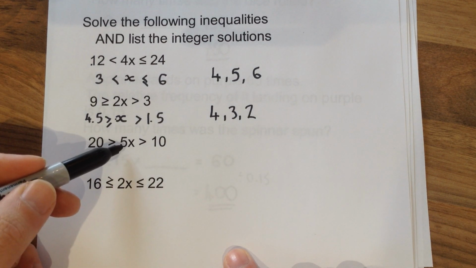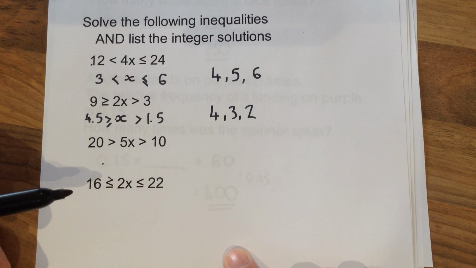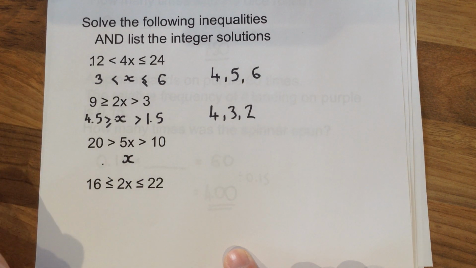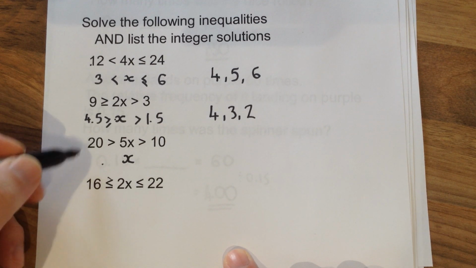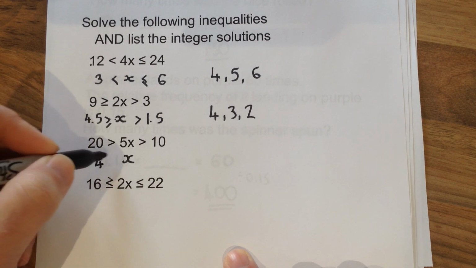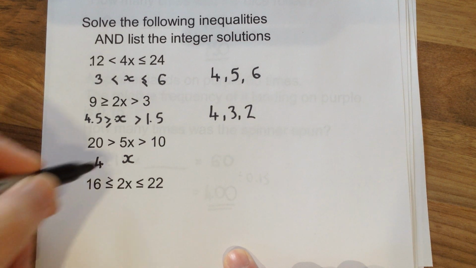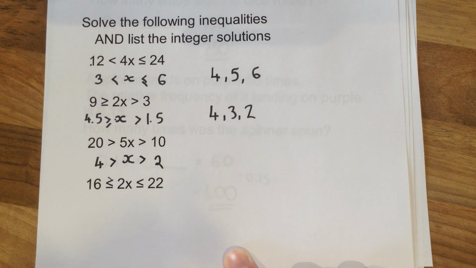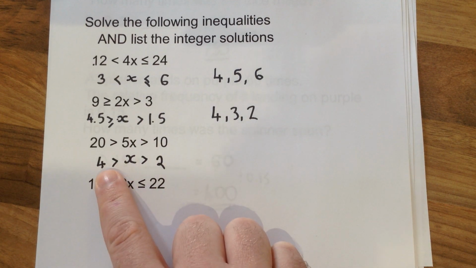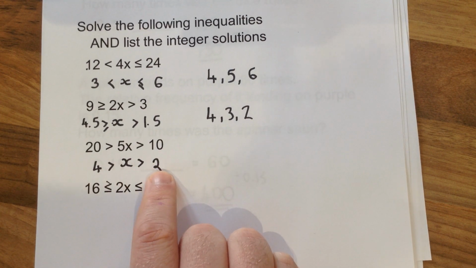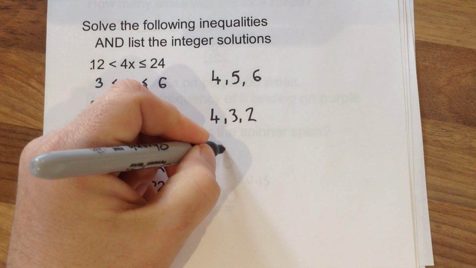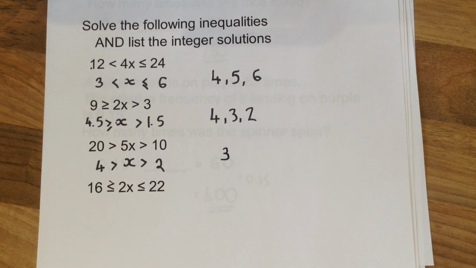Next question, 5x. So I'd have to divide both sides by 5 here. So 5x divided by 5 is x. 20 divided by 5 gives us 4. 10 divided by 5 is 2. And I'll pop the little inequality symbols back in. Now this means that it's less than 4 but bigger than 2, and it cannot be 2 or 4, so the only integer solution we've got here is 3.